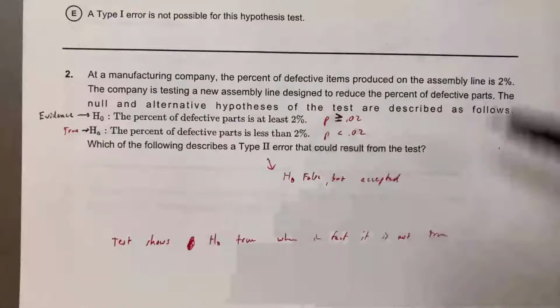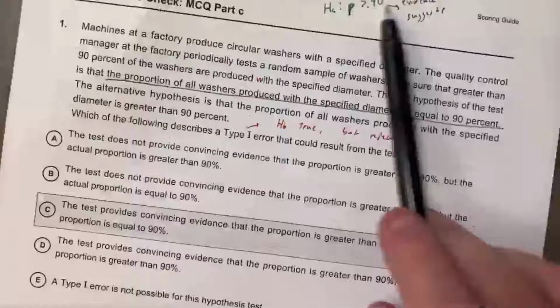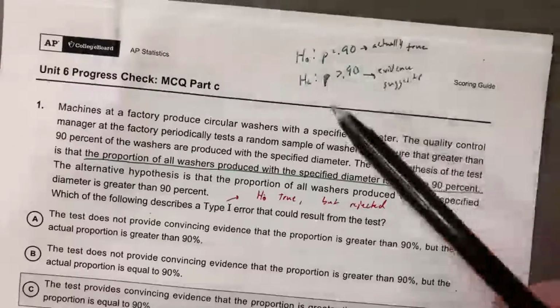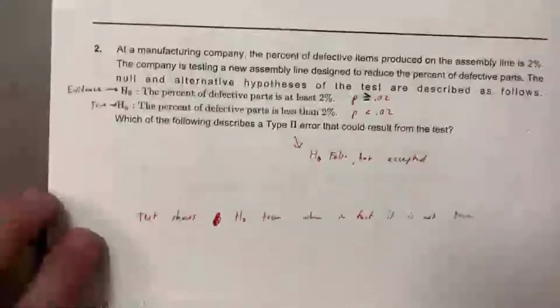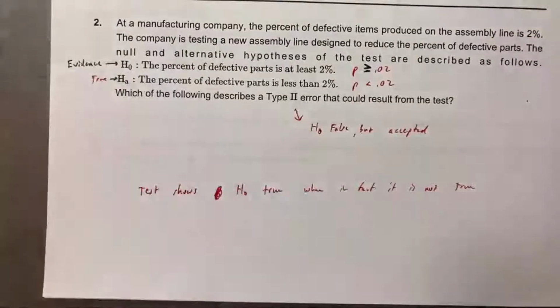So now type 2 is the opposite. Type 1 was the null was true, but there was evidence for the alternative. Type 2 is evidence for the null, but the alternative is actually true. So in this scenario for type 2, our test is going to come back and the sample is not going to be significant.